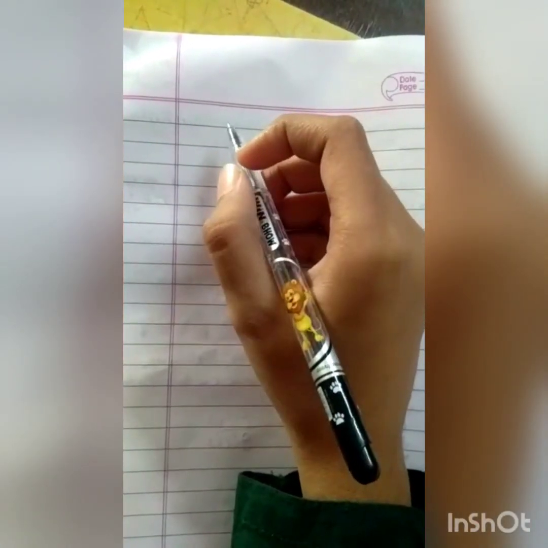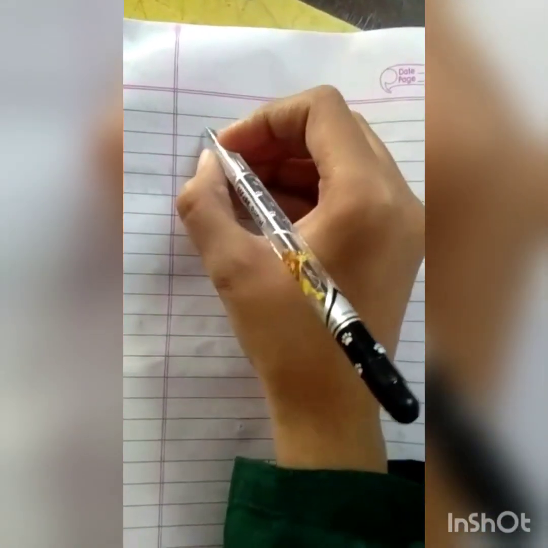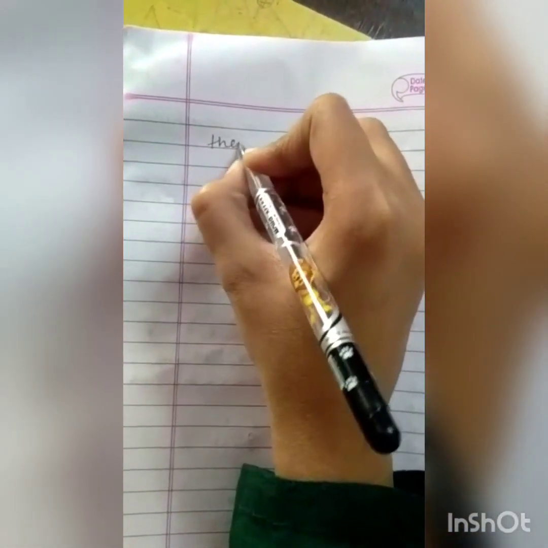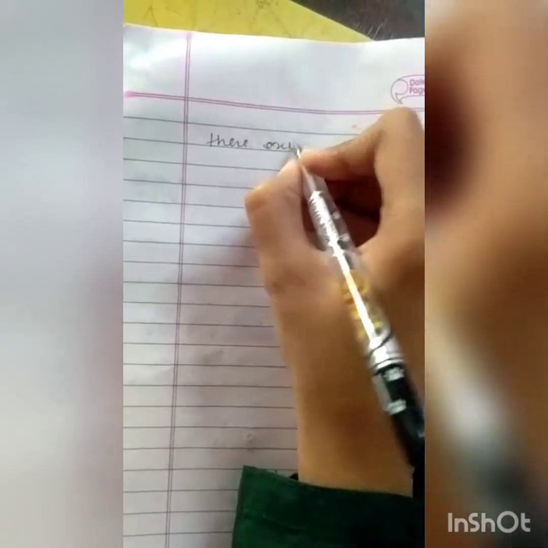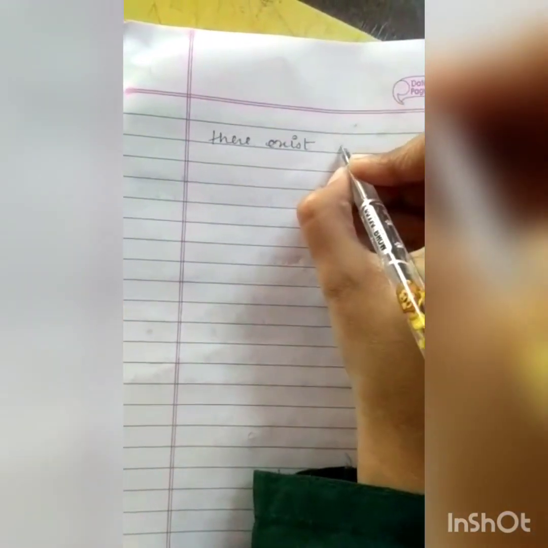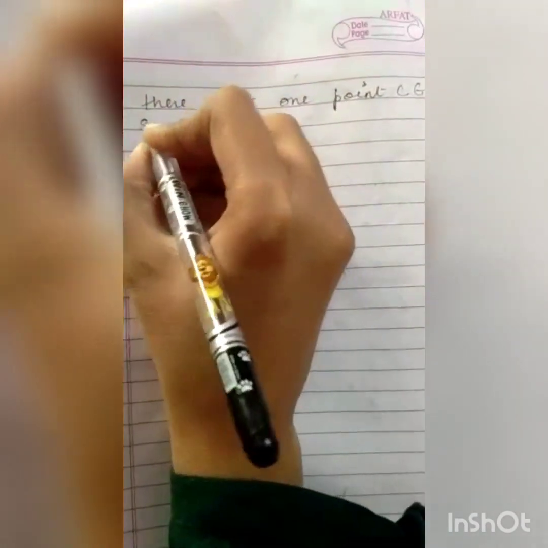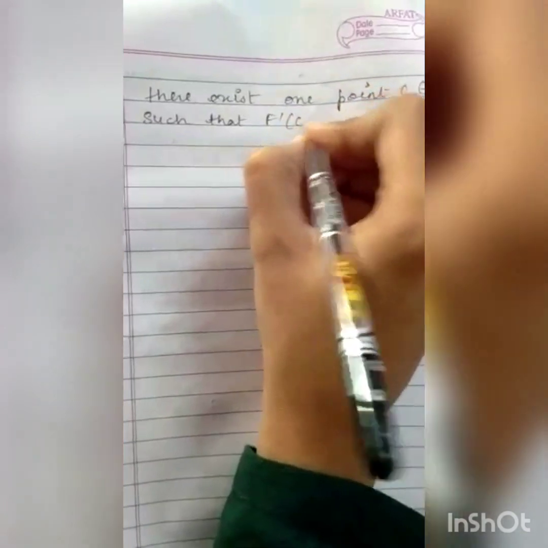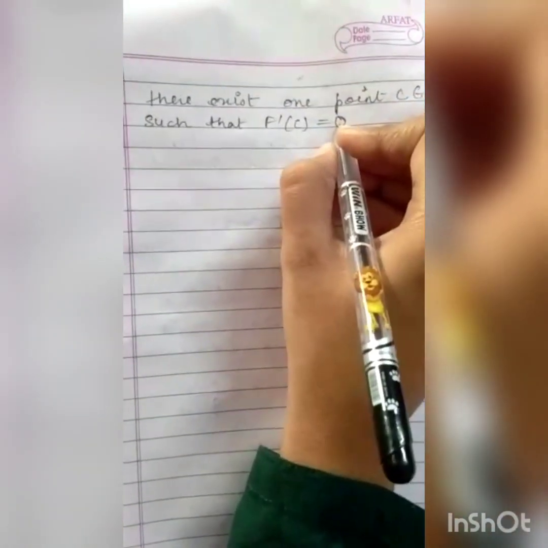After checking the applicability, we can even find the value of F'(c). We see that there exists one point c which belongs to open interval (a, b), such that F'(c) must be equal to 0.